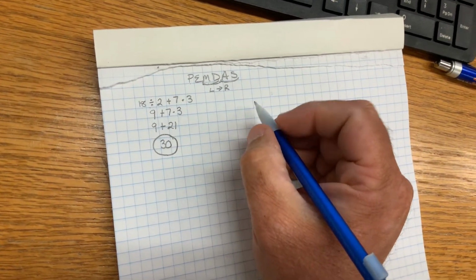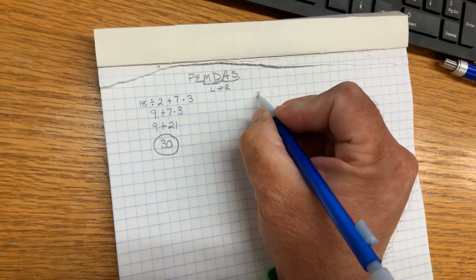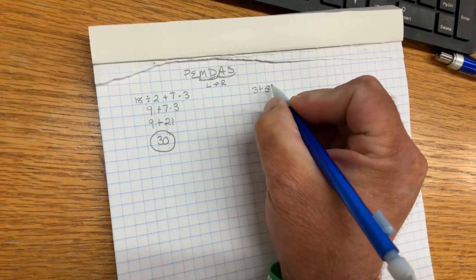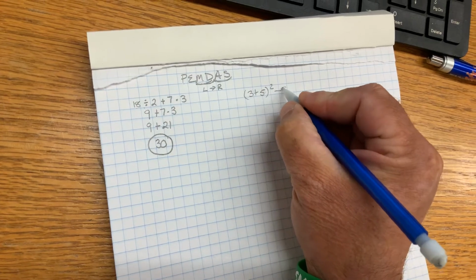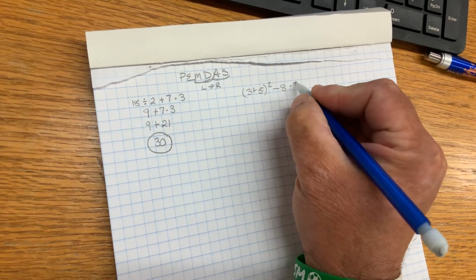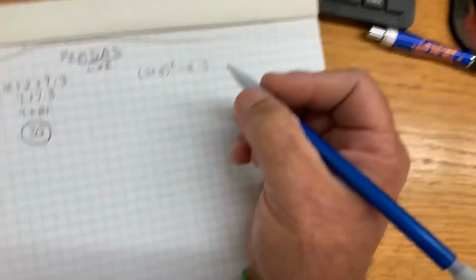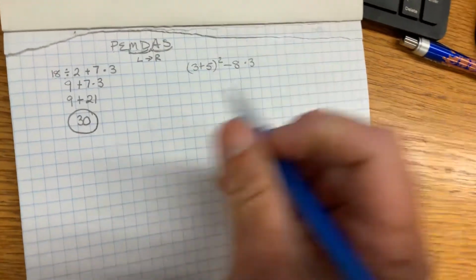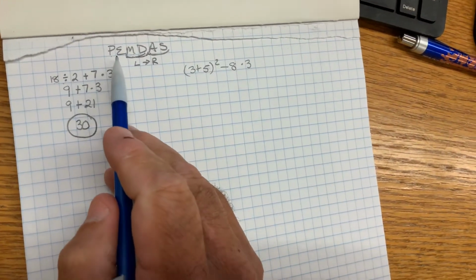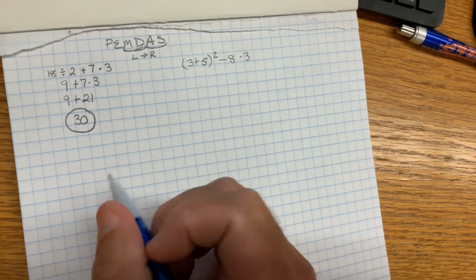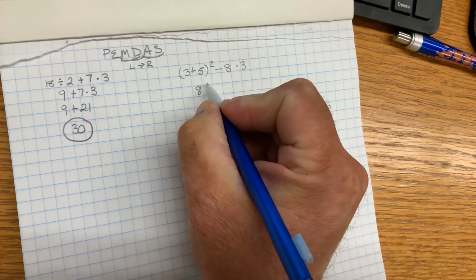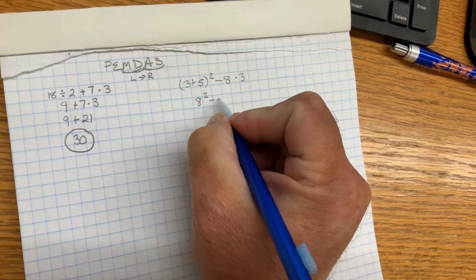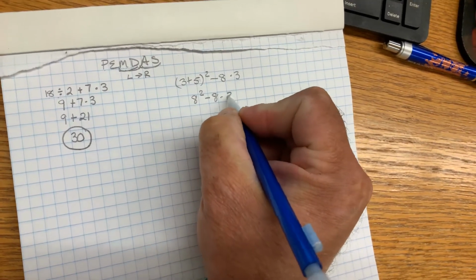The next one we'll look at is 3 plus 5 squared minus 8 times 3. As we look here, we go back to the original. Are there any parentheses? Yes, there are. So we have to do what's inside the parentheses. So 3 plus 5 is 8. So we have 8 squared minus 8 times 3.